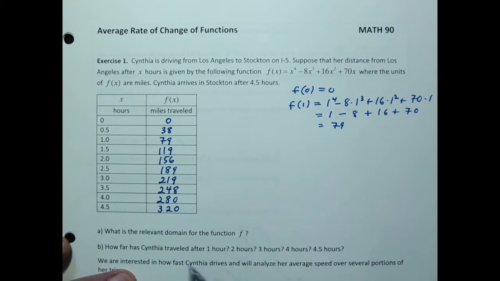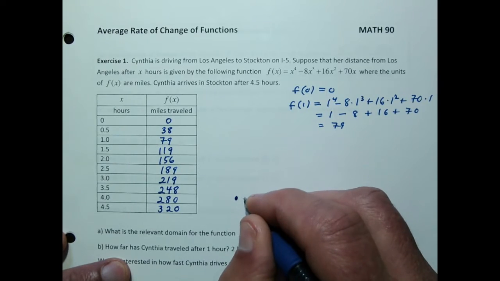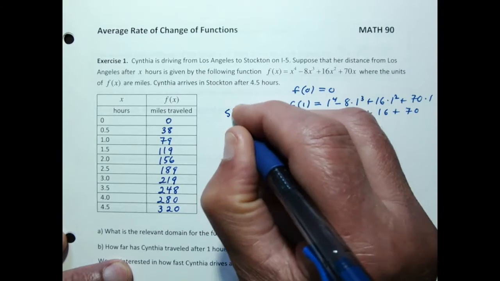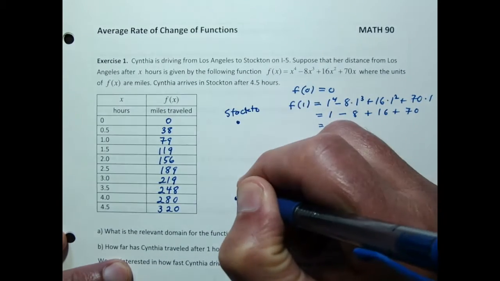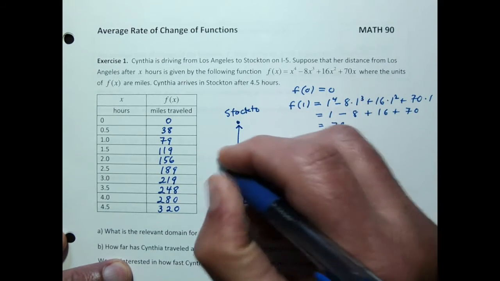Okay. So if you want to think in terms of a map, I'm going to kind of draw a dot. Here's LA. Here's Stockton, north of LA. And Cynthia's just driving along I-5, right?